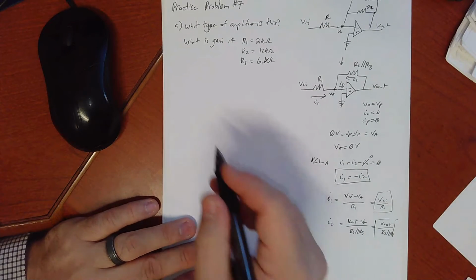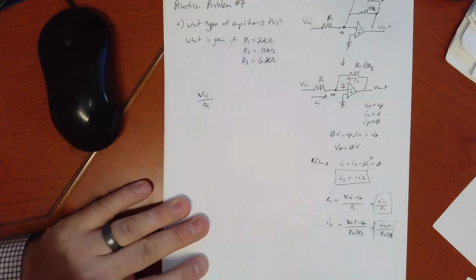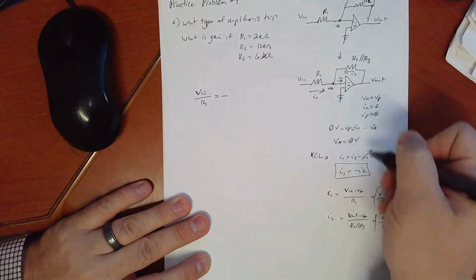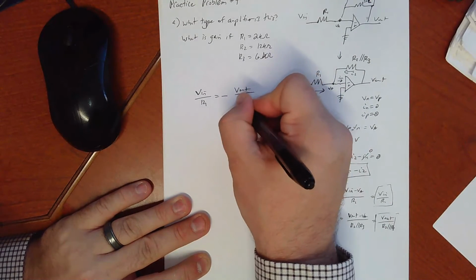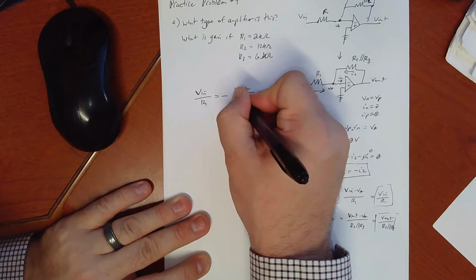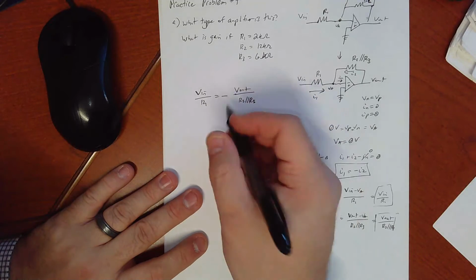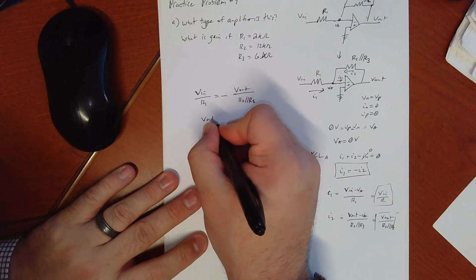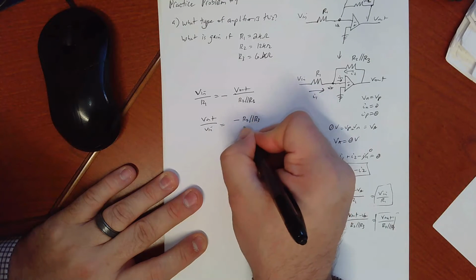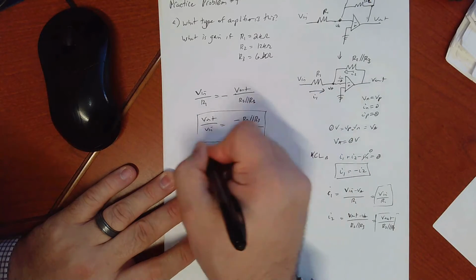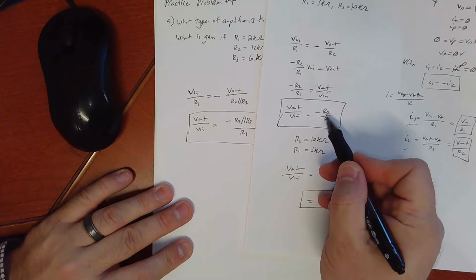Now we can just substitute in. I1 is equal to V in over R1, minus I2, and I2 is equal to V out over R2 parallel R3. If you do that, we can rearrange, and we get that V out over V in is equal to minus R2 parallel R3 over R1. If you go back to the previous problem, this is exactly the same, where instead of R2, you now get R2 parallel R3.